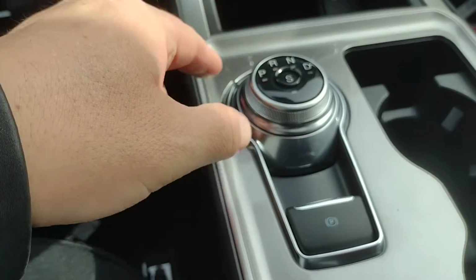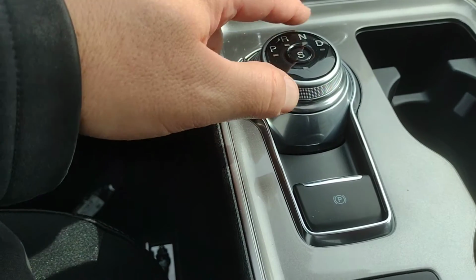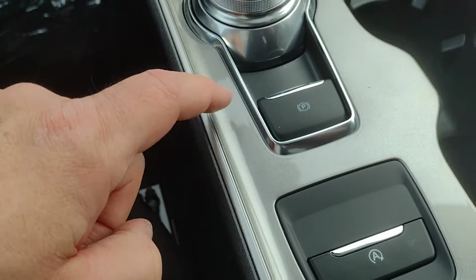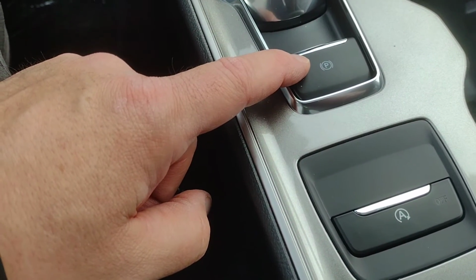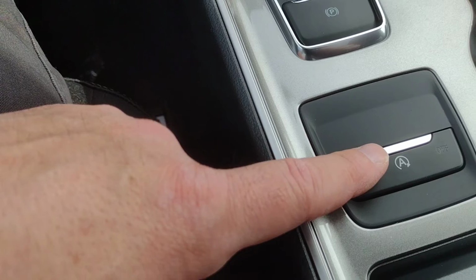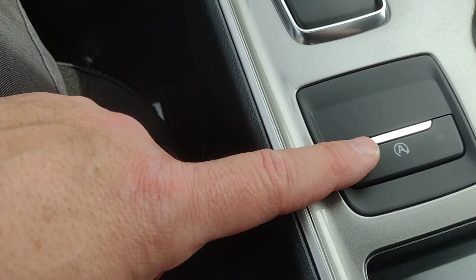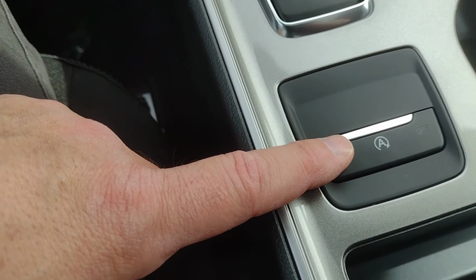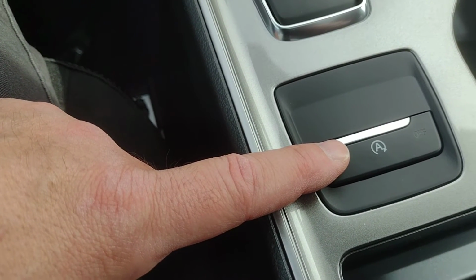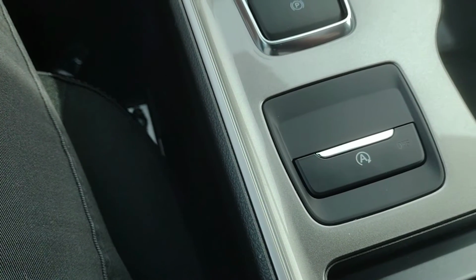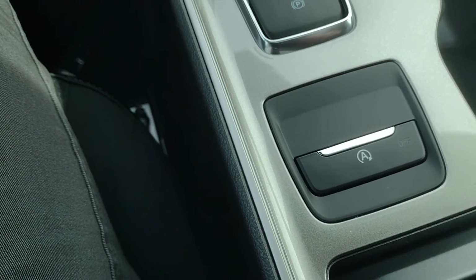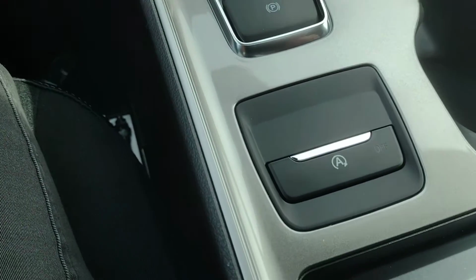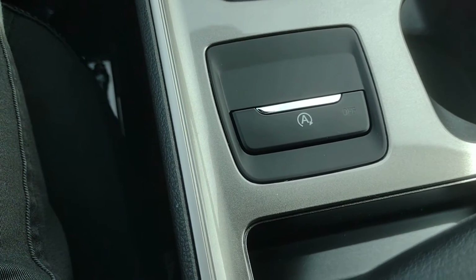The shifter this year is a rotary dial. So you've got your park, reverse, neutral, and drive, and a sport mode. Continuing back, your parking brake, and the override switch for the auto stop start feature. If you don't like your engine shutting off every time you come to a complete stop, you can override that feature. Now the engine will shut off depending on conditions in the vehicle and what electrical stuff is being used, and temperature, and a few other factors. So if it doesn't shut off each time, don't worry about it.